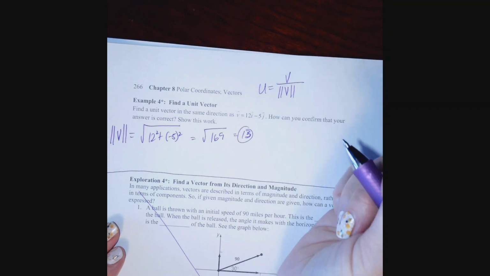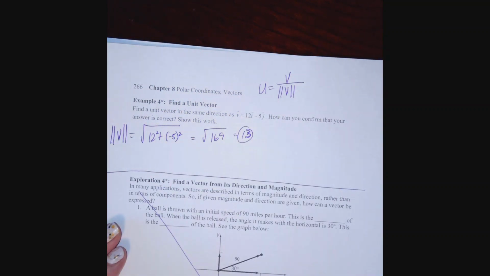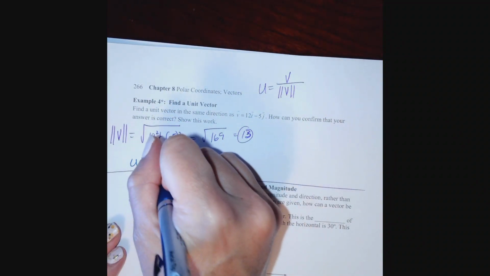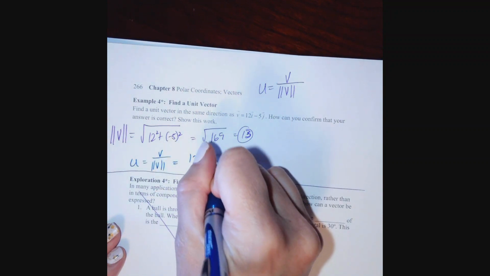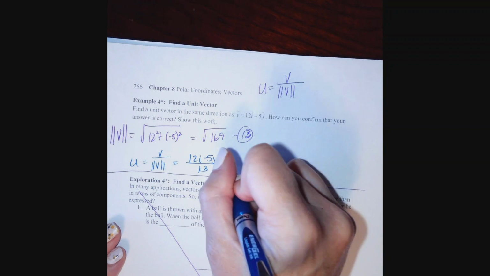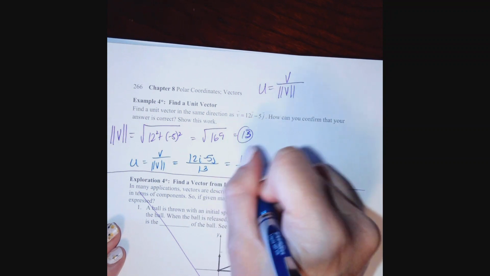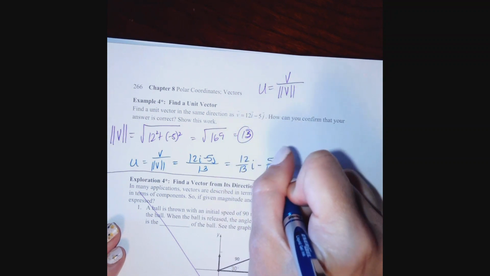So the unit vector is the vector over the magnitude. That gives me 12i minus 5j over 13, which is the same thing as 12/13 i minus 5/13 j.